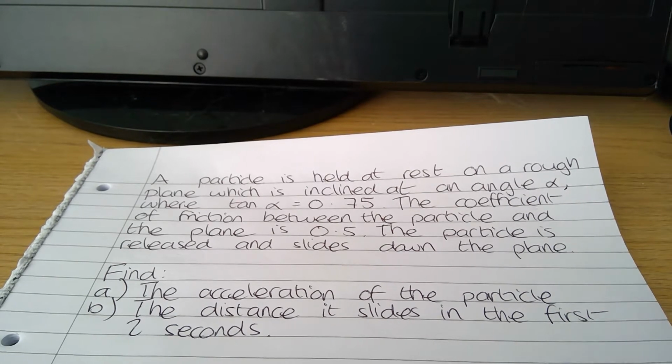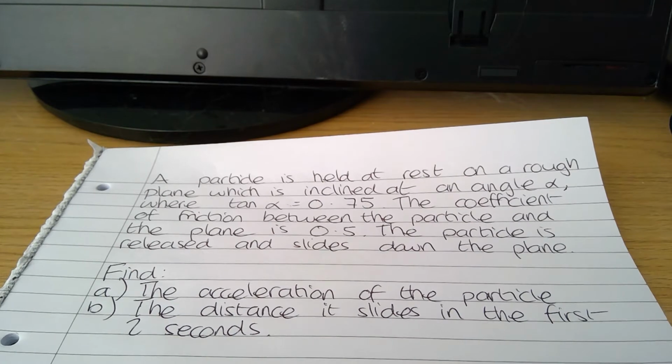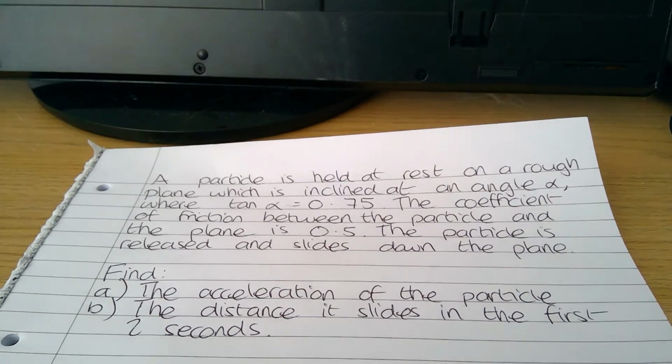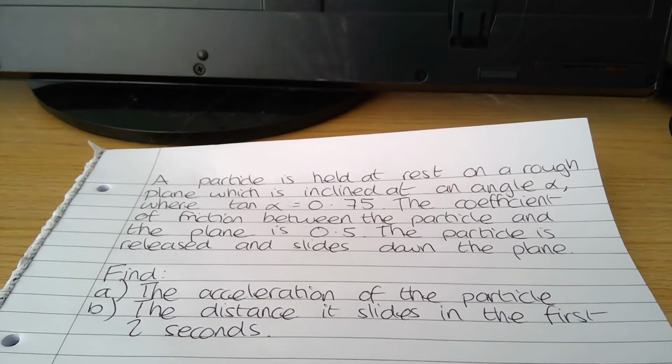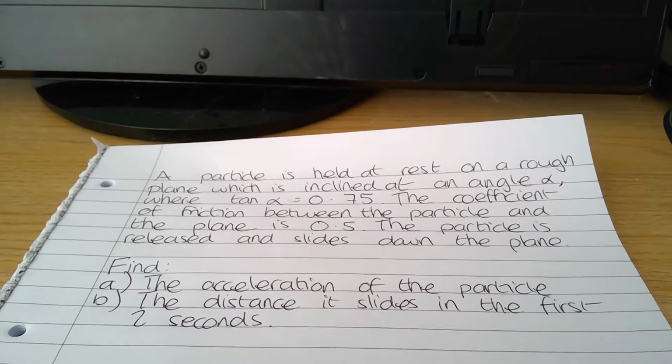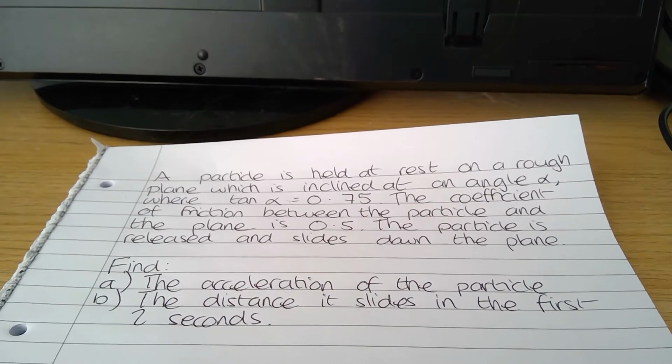Okay, so first of all, let's talk about what's going on with this angle. It might seem a bit of an odd thing to do, describing it in this way rather than saying what the angle is. Obviously, we could do inverse tan of 0.75 and find what the angle is, but that's not really the best thing to do. What we're interested in is things like sine alpha and cos alpha, because that's what we use when we resolve forces. So we're going to calculate those rather than alpha itself.